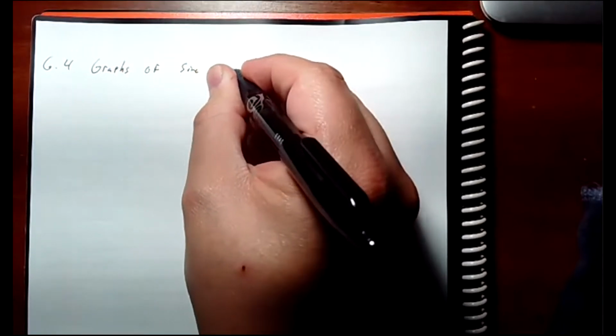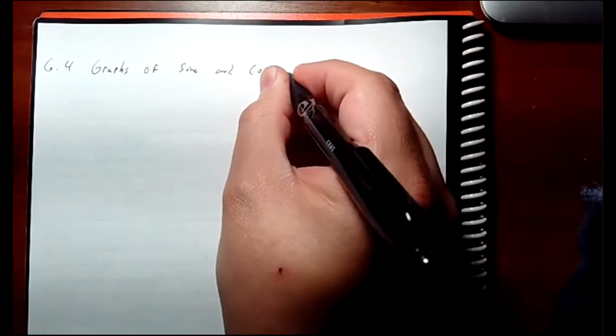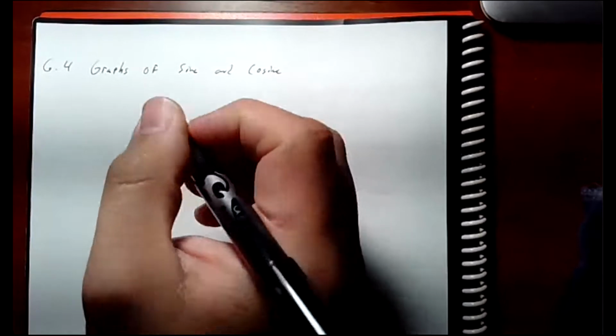of sine and cosine. So what you need to know is understand what they look like and also how to find the amplitude. Okay, so let's talk about amplitude first.